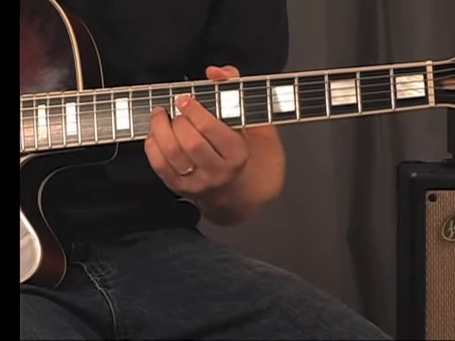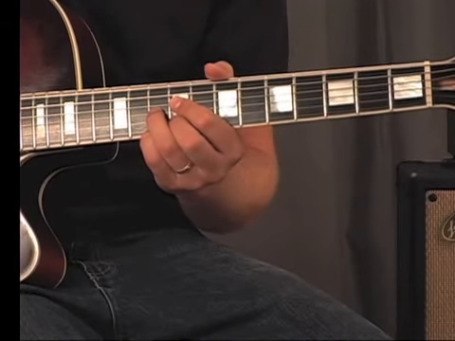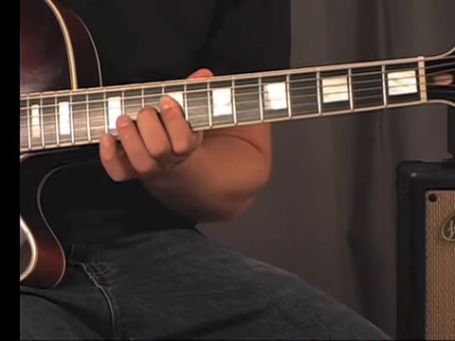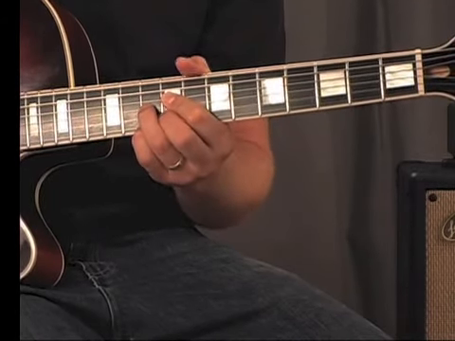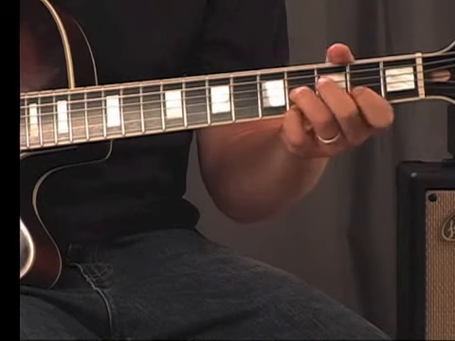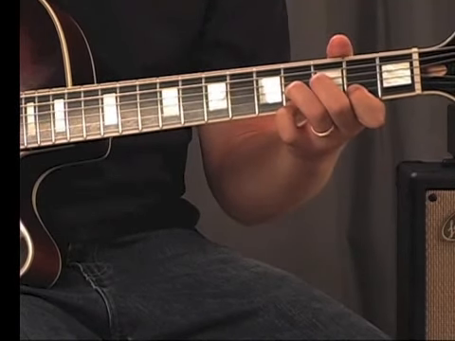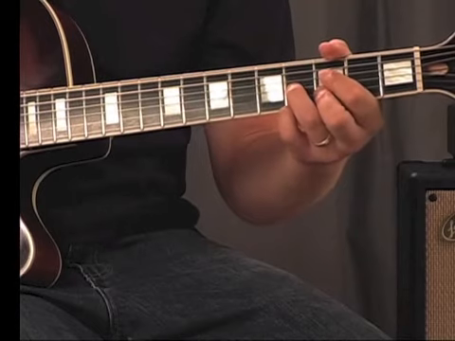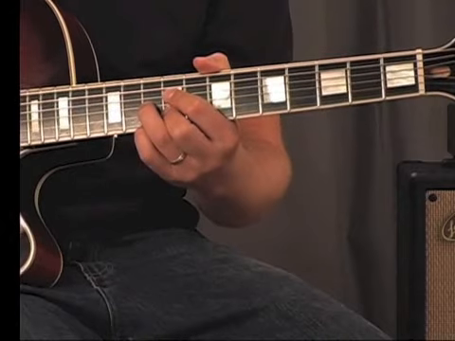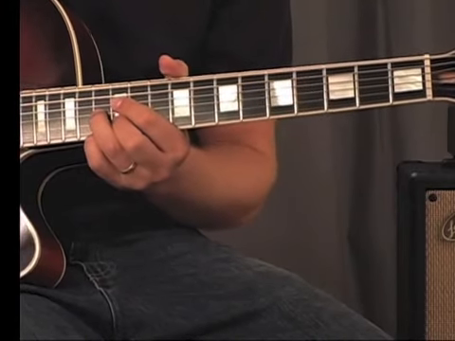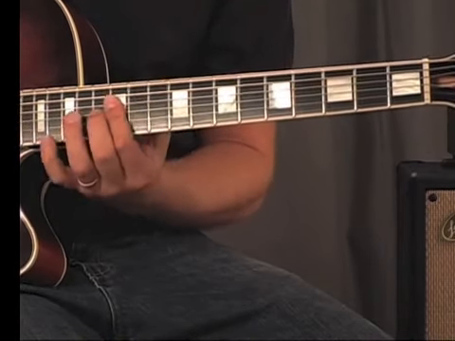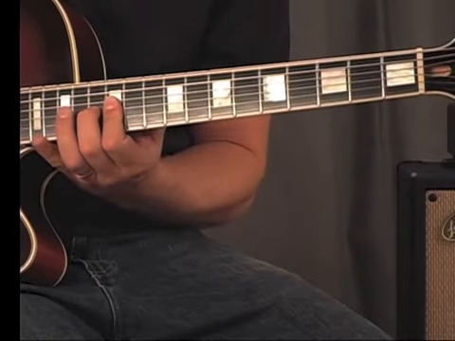That D diminished, if I take this note and flat it, look at what that does. It gives me a D flat 7th chord. If I flat this D, it gives me a D flat 7 flat 9. So we've established that G7 flat 9 is the same as B flat 7 flat 9, which is the same as D flat 7 flat 9 in this voicing, repeating every minor 3rd. And you guessed it, if we go up here and take this F diminished, and flat the F, I end up with E7 flat 9.